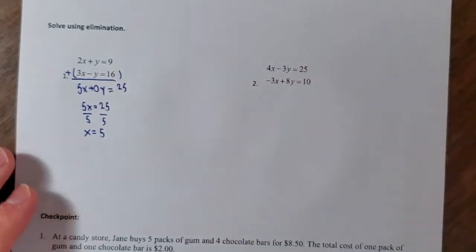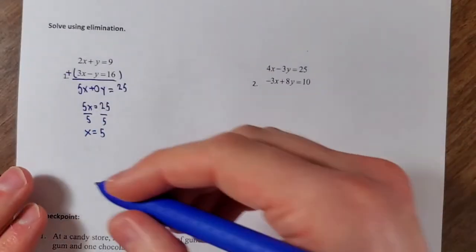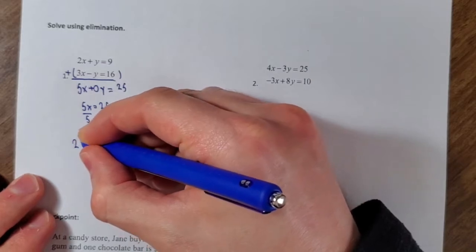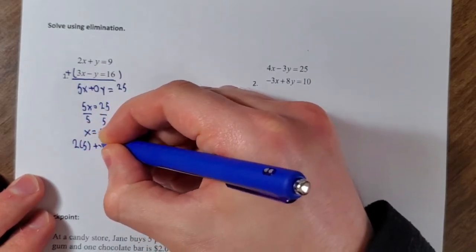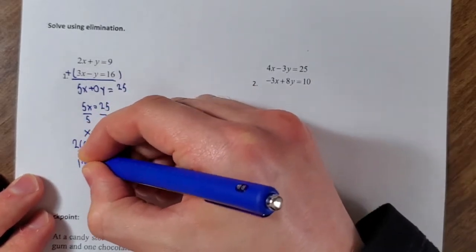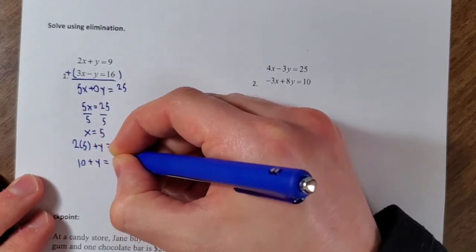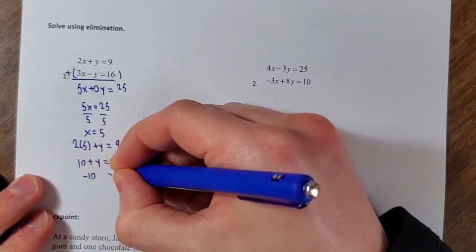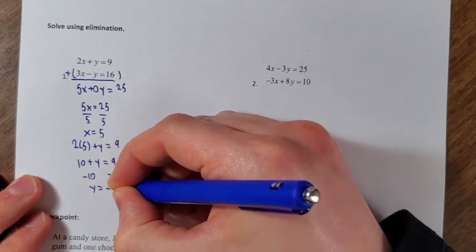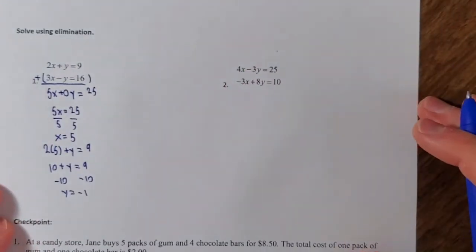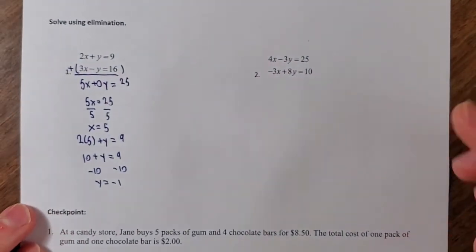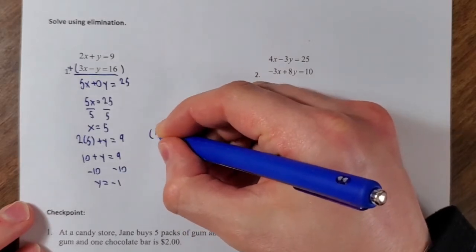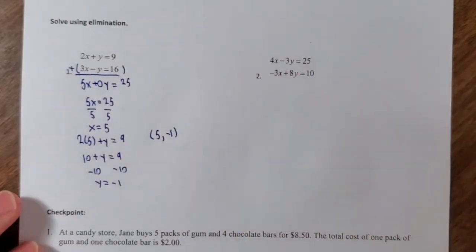Then we can just plug this answer back into either one of our two equations to solve for y here. So we have 10 plus y is equal to 9. Minus 10 on both sides, and we'll get y is equal to -1. So this will give me the final answer of 5, -1.